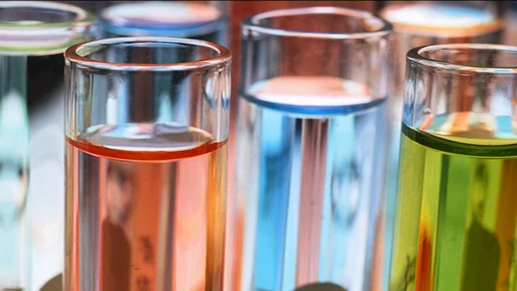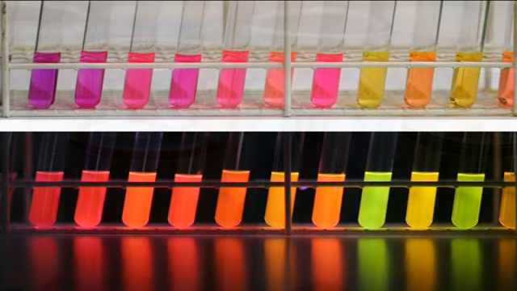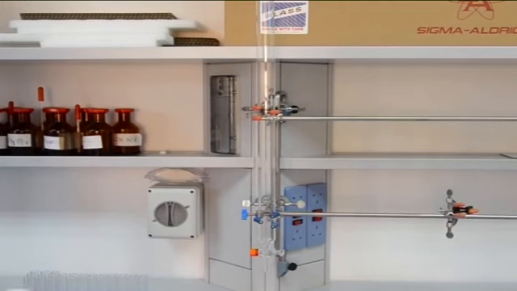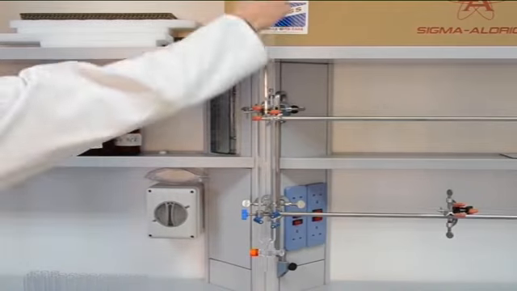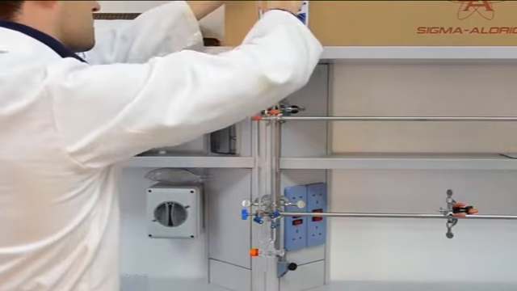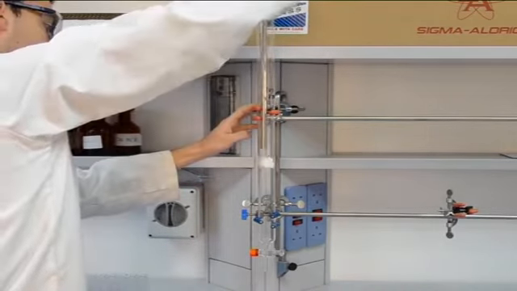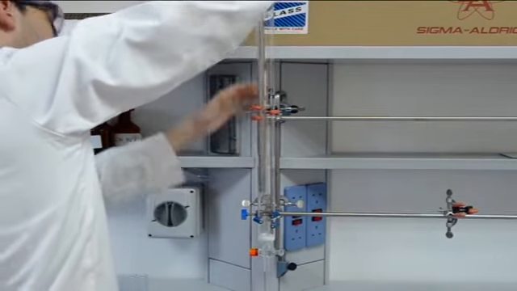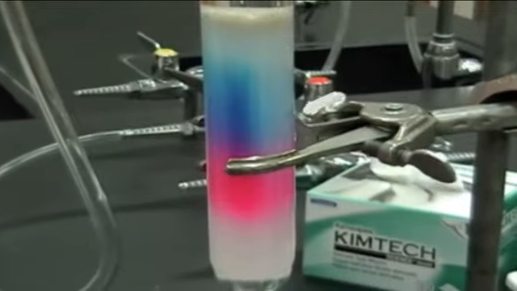Mobile phase: preferably solvents of chromatography grade, either a single solvent or a mixture of solvents as required for the separation. Cotton wool or asbestos pad to plug the exit of the column at the bottom and thereby hold the column of stationary phase and let only the solvent and sample escape.